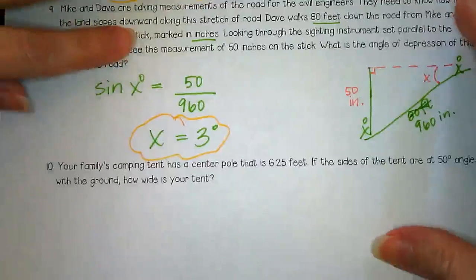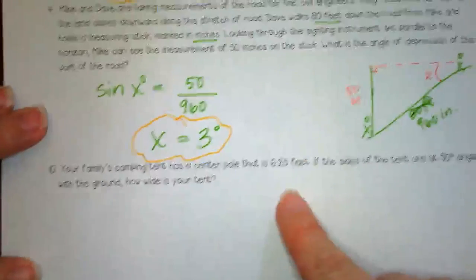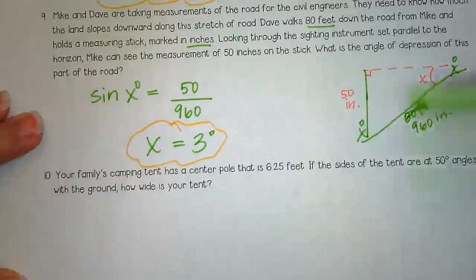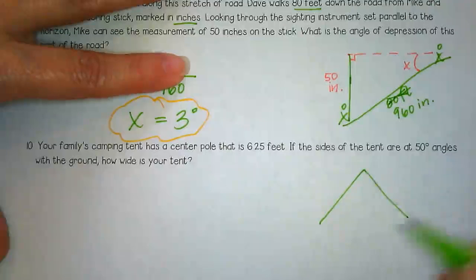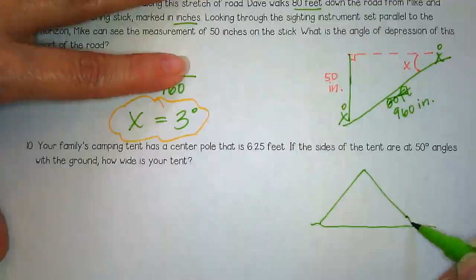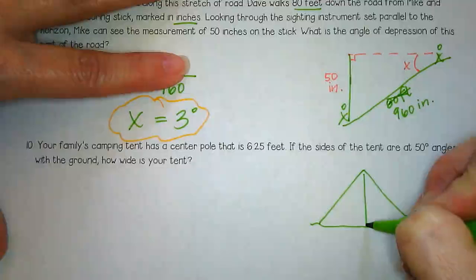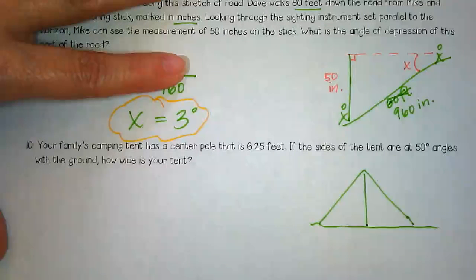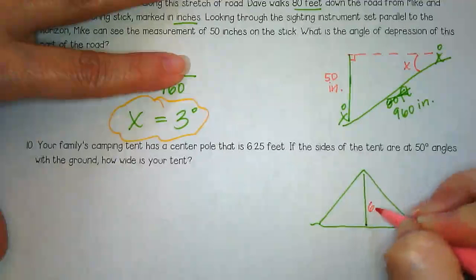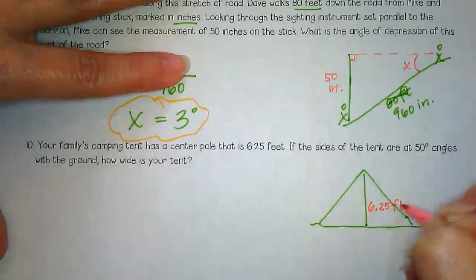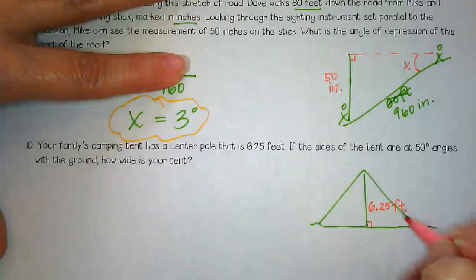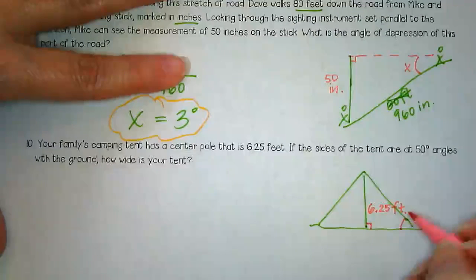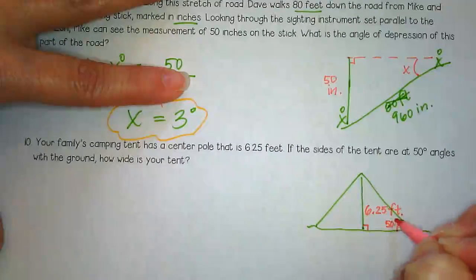All right, last one. Your family's camping tent has a center pole, 6.25 feet. If the sides are at 50-degree angles with the ground, how wide is your tent? Okay, so I'm thinking here is the tent. Here's the ground. All right, this pole right here, which is in the center, is 6.25 feet tall. Okay, we know we have a right angle right here. We know that this is a 50-degree angle right there.